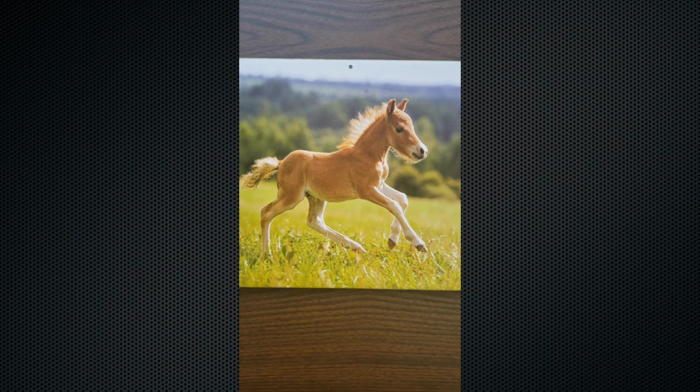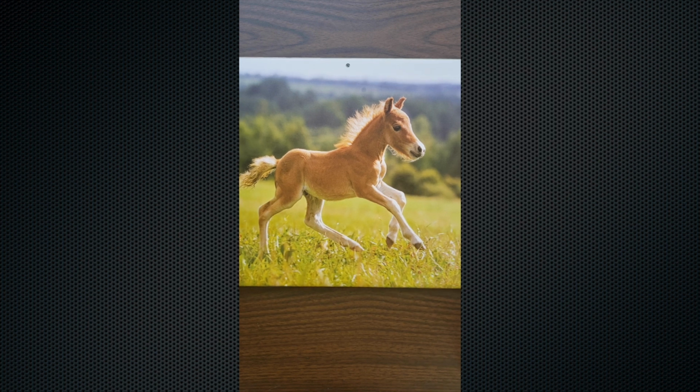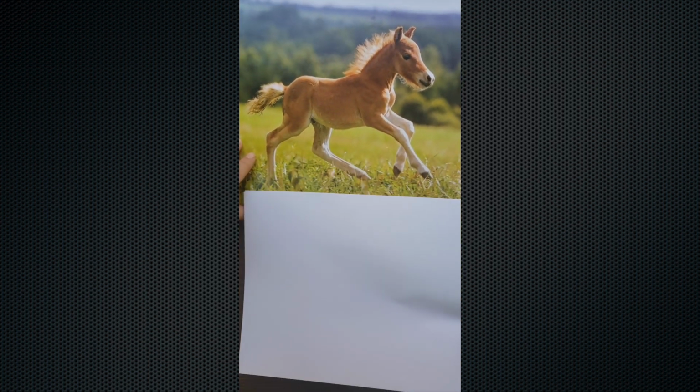Hi guys, today we're going to be drawing a baby horse. It's helpful if you have a picture of the subject that you're trying to draw. So you want to have a reference to look at to help you. So we're going to look at this image here. You're going to need a piece of paper and a pencil.